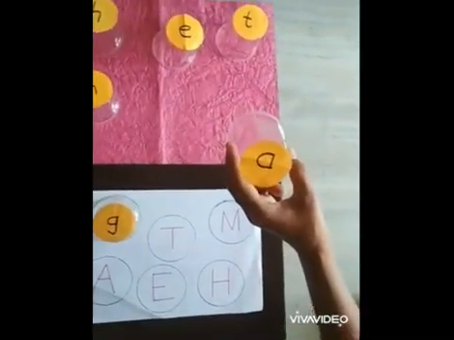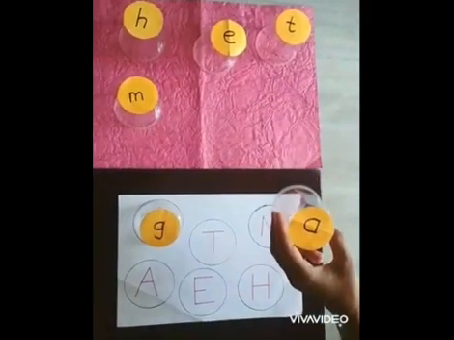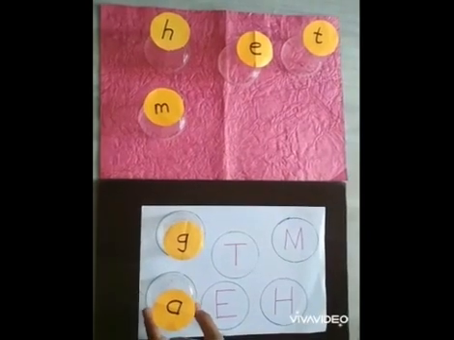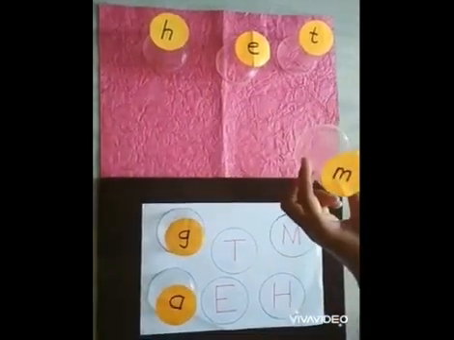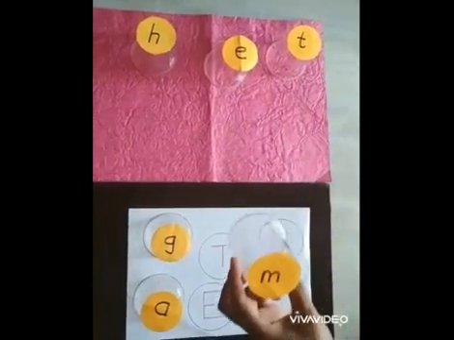Again you take one more glass. Which alphabet? Small a. Very good. Now find where is capital A. Very nice. Take one more glass. Which alphabet? Small m. Where is capital M?